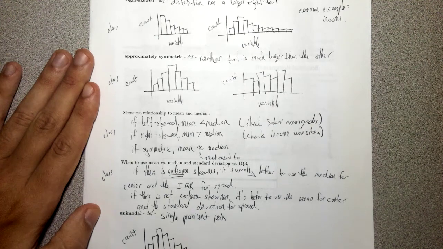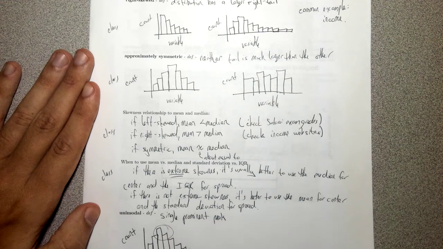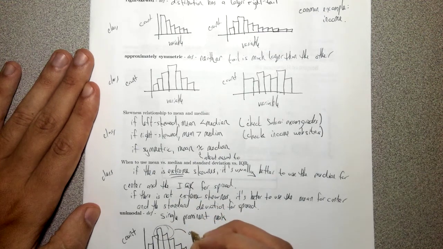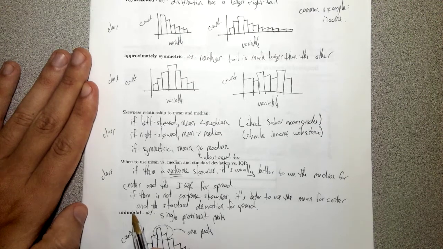For example, we have this right-skewed histogram that has this one prominent peak. Unimodal, you could break down the word: uni means one, and modal is mode, so one mode.